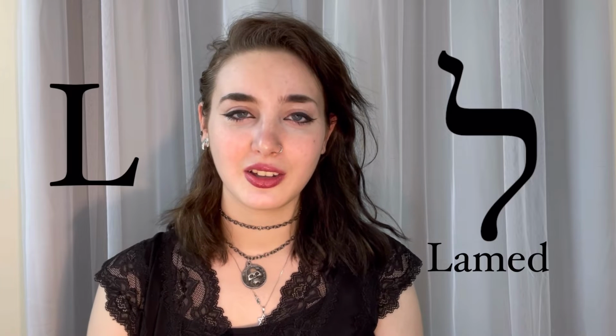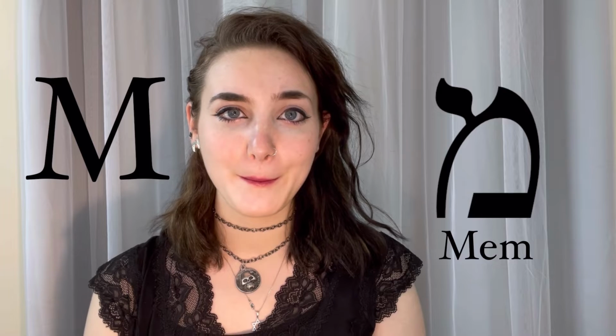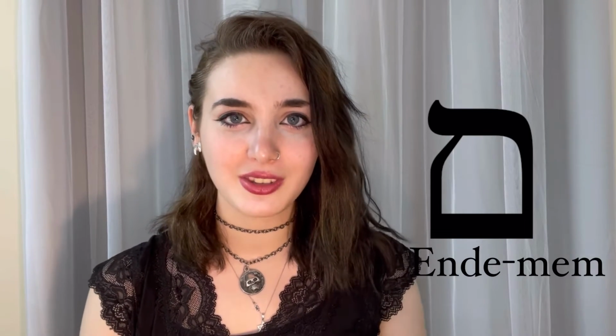And the chaf sofit, which is used when a chaf appears at the end of the word and makes the same sound. Lamed, making the sound L. Mem, making the sound M. And the mem sofit, like the chaf sofit, is used if a mem appears at the end of a word and acts the same as the mem.